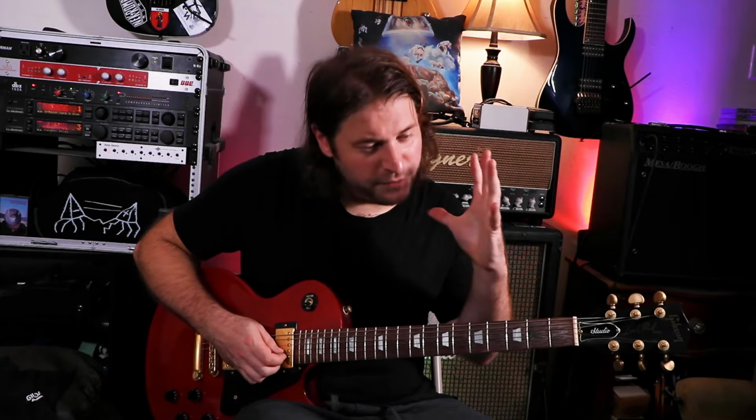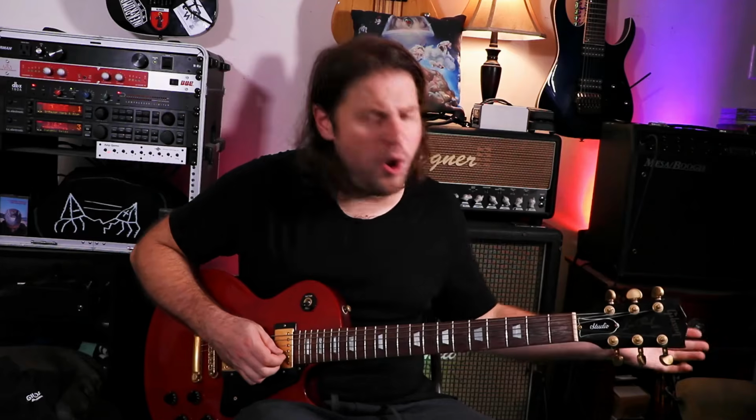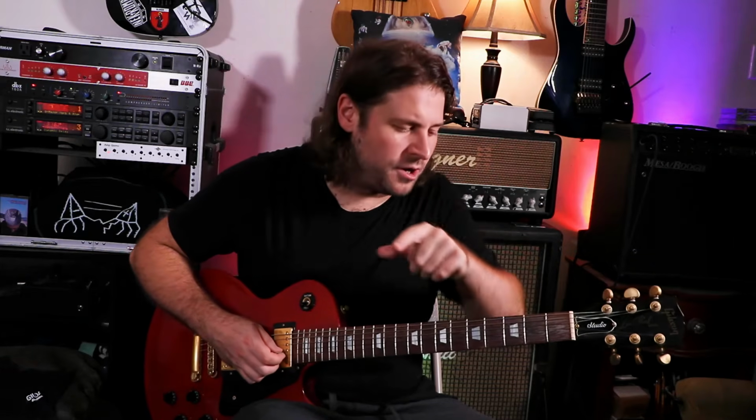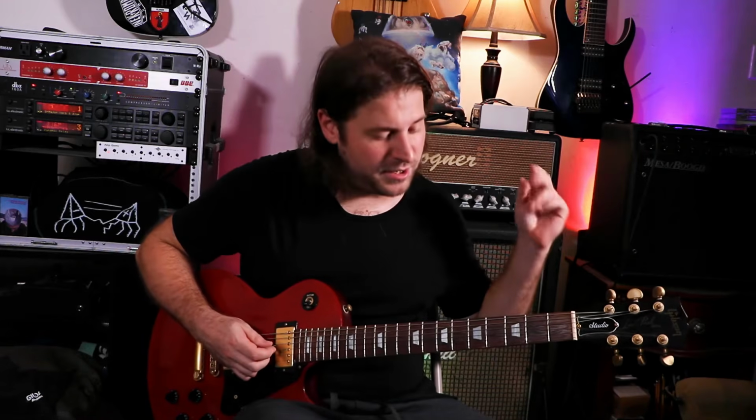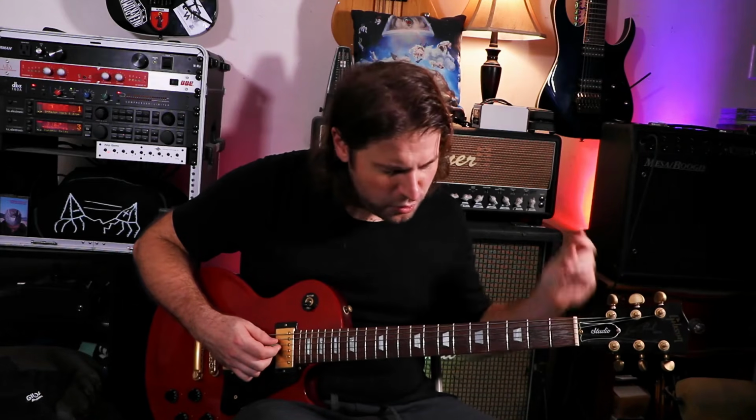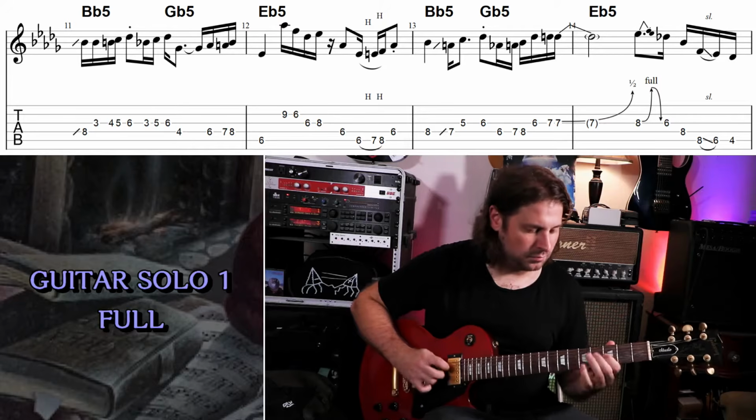Now that we have all of the licks, let's put them all together, all 7 of them. Lucky number 7 on the Leftoverture here. Let's check this out. Ready? Right from the beginning, nice and slow. 1, 2, 3, 4.